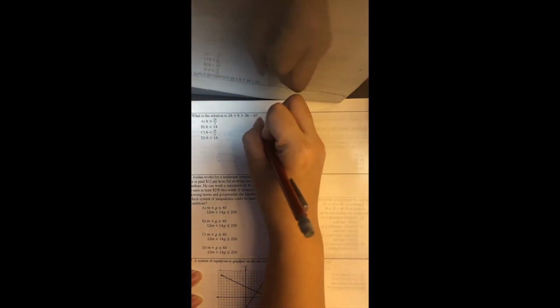Question 5. What is the solution to 2h plus 8 is greater than 3h minus 6? So I'm going to do it here. So 2h plus 8 is greater than 3h minus 6. This is a lot like solving a regular equation. The only difference is that I have an inequality symbol. But the concept is the same. I want to get all my letters to one side and I want to get my number to the other side.